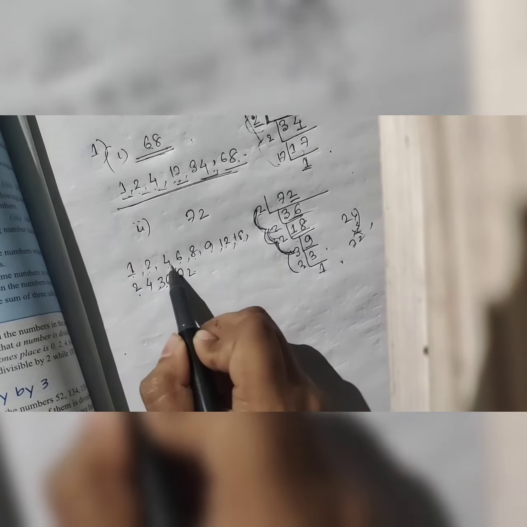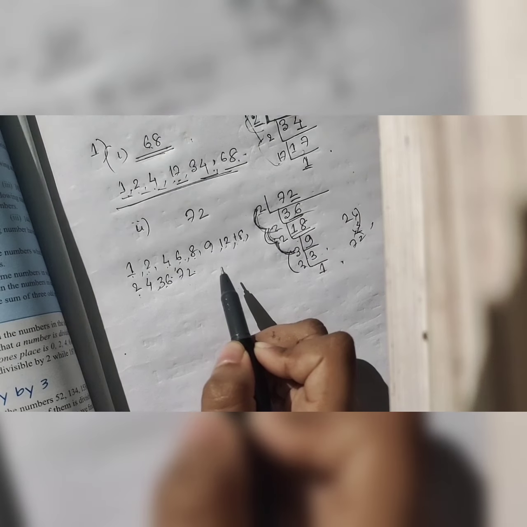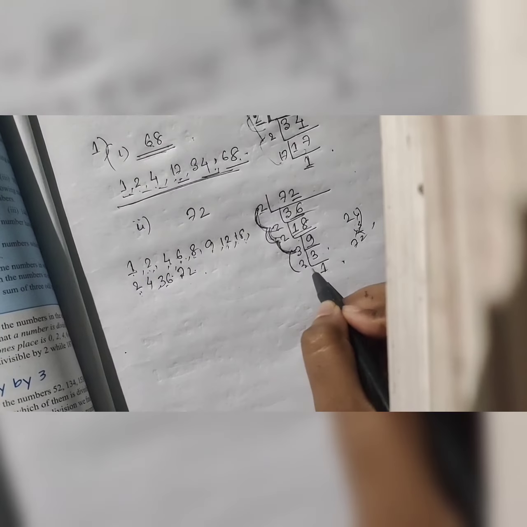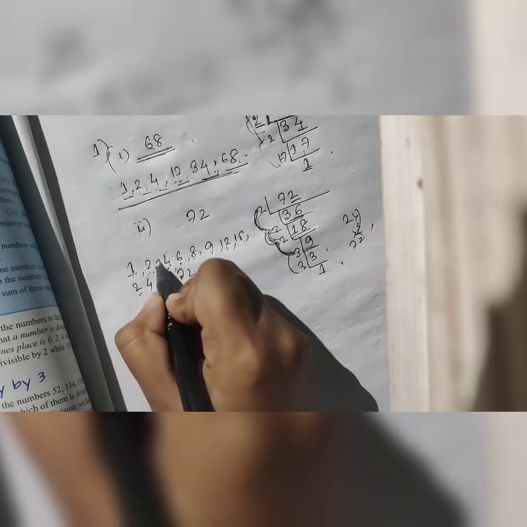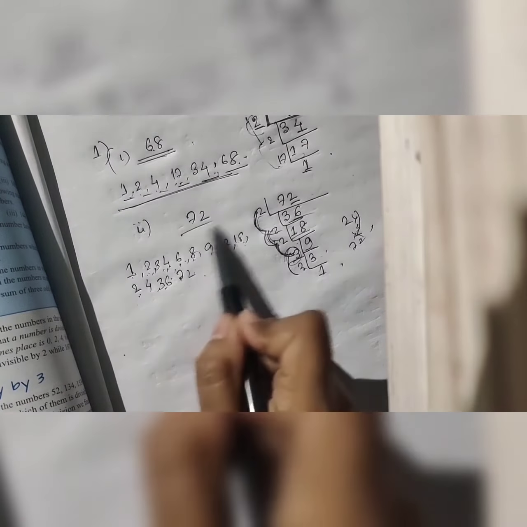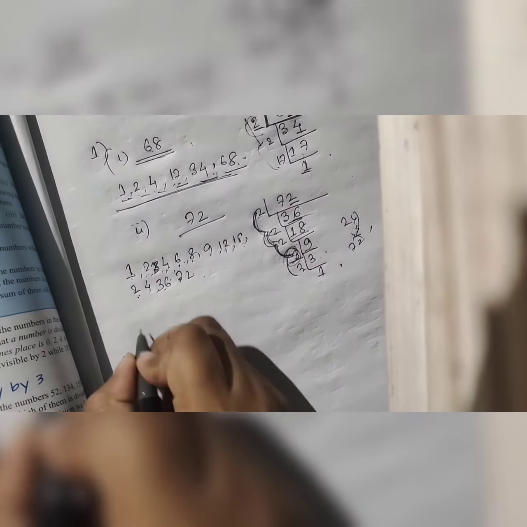2, 1, 2, 4, 6, 8, 9, 12, 18, 24, 36, 72. So there will be 3 × 1, 3 × 2. There is also 3, so 3 is also a factor of 72. Here we directly got 3, so 3 will also be a factor of 72. So these numbers are the factors of 72.